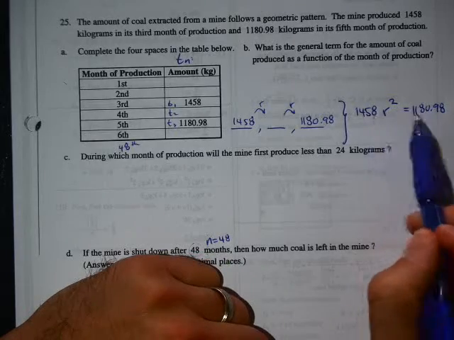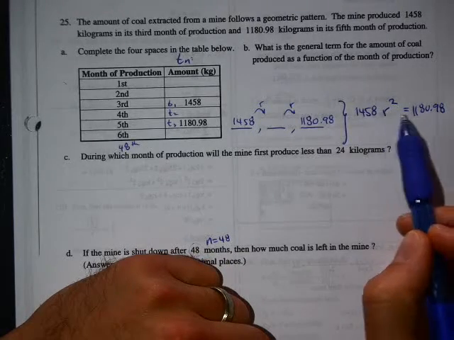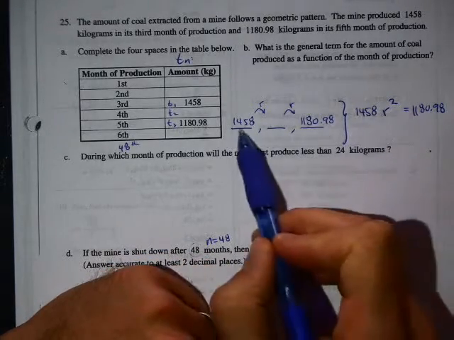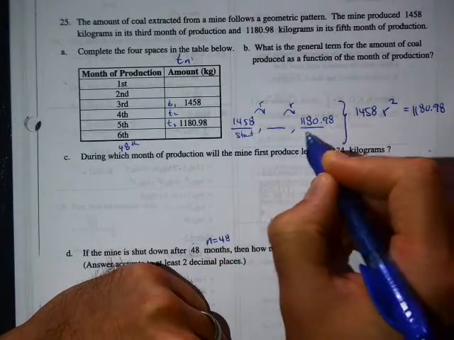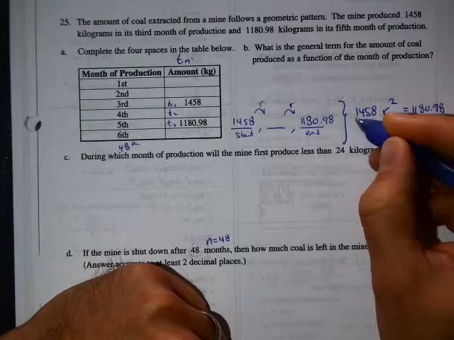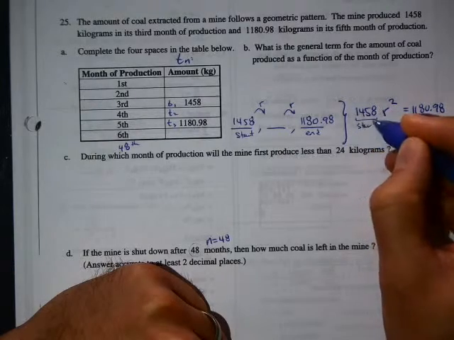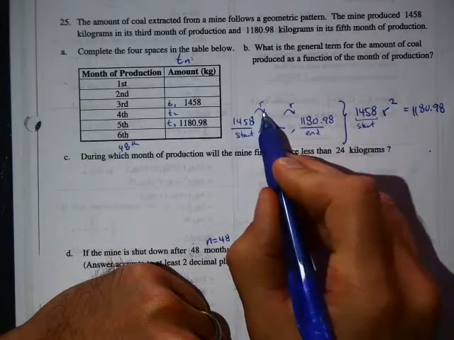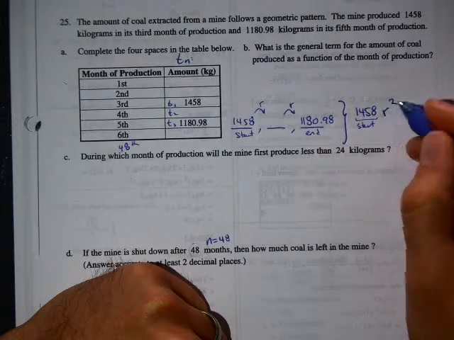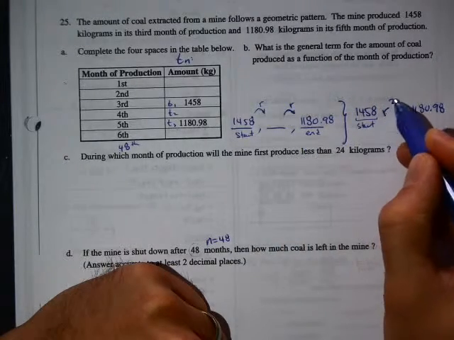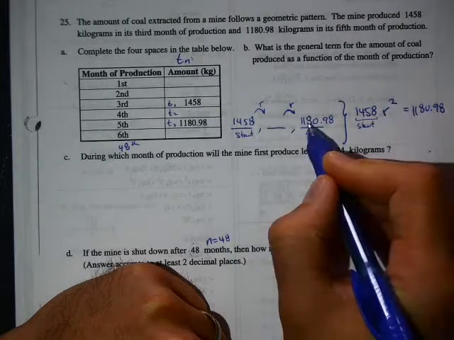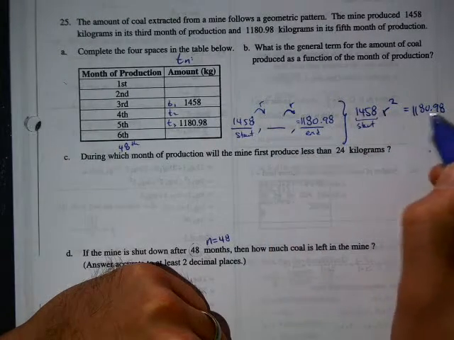Everyone see how we built that? Is everyone okay with how we built that? When you've got 3 blanks, this is your start, this is your end. So we start with this number, and we multiply it by R once, which is R1. We multiply it by R again, so R times R is R squared. And we finish, and that equals this one here.